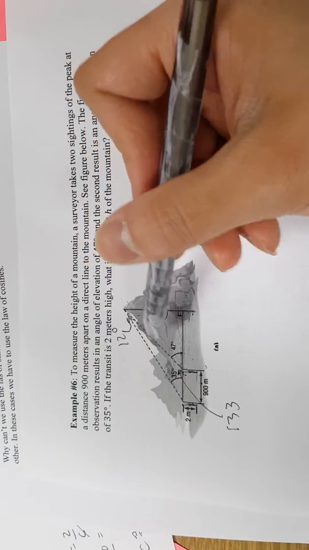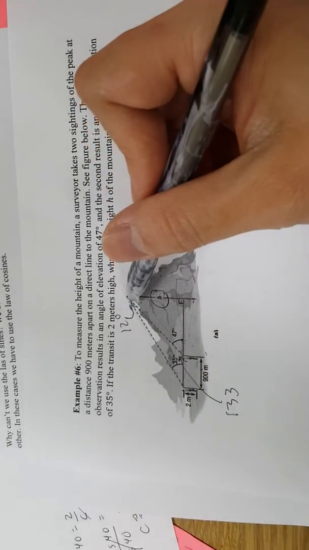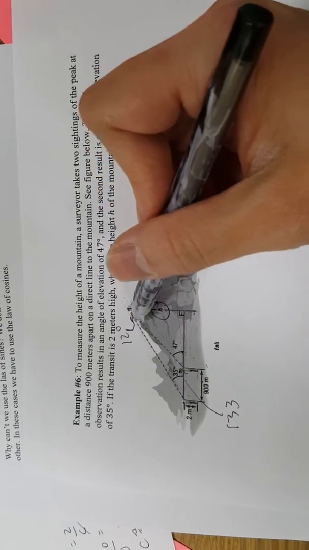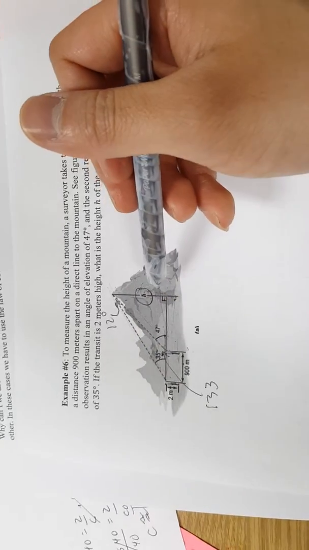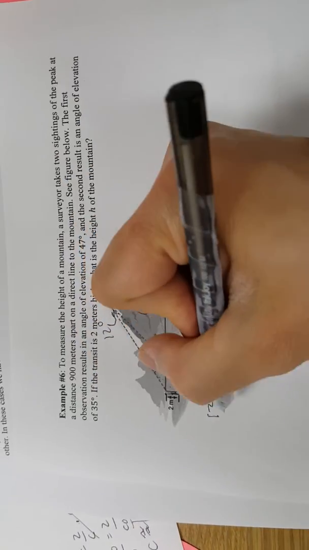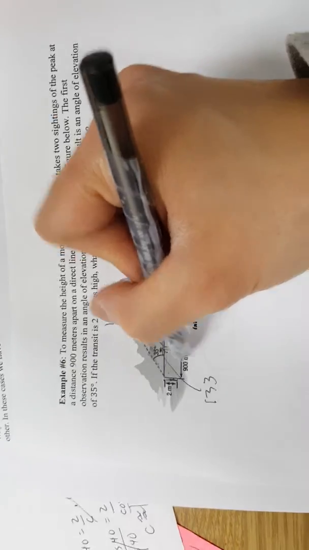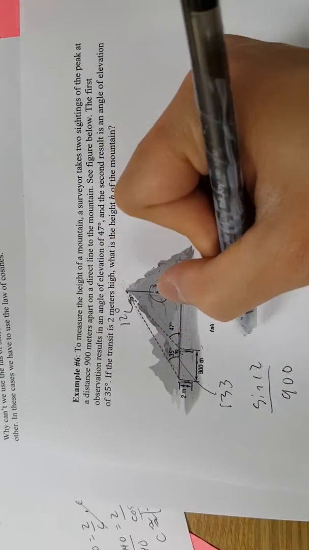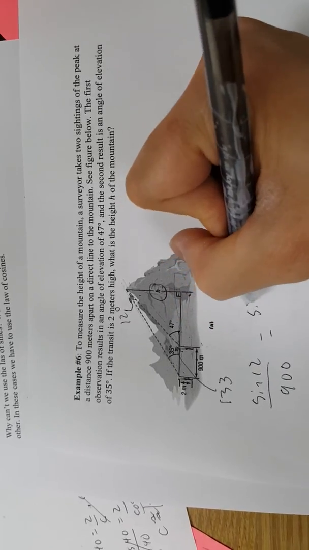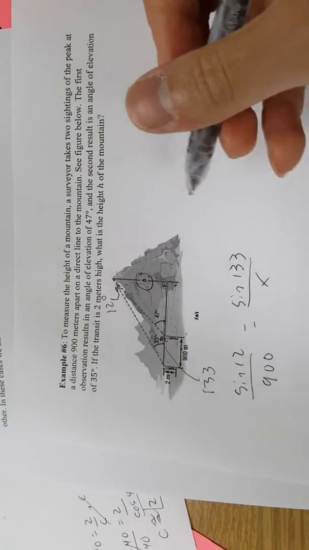Now I could use my law of sines to find this side here. Why would I want to find this side? Well, this is the hypotenuse of the right triangle. Okay? And from that I could use SOHCAHTOA to figure out the height. So sine 12 is opposite 900. So I'm going to use sine 12 over 900 is equal to the sine of 133 over x.